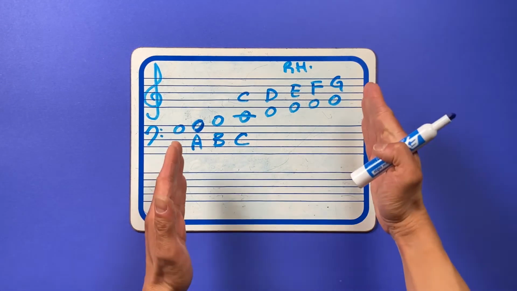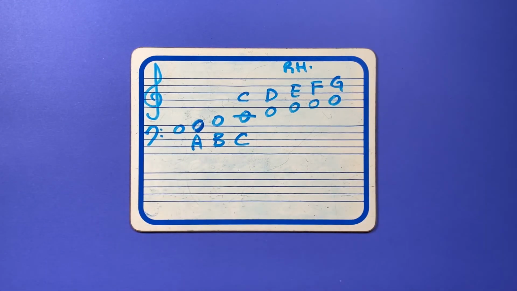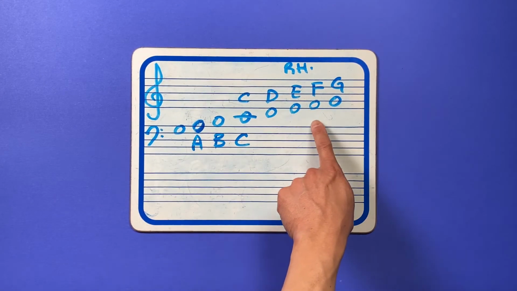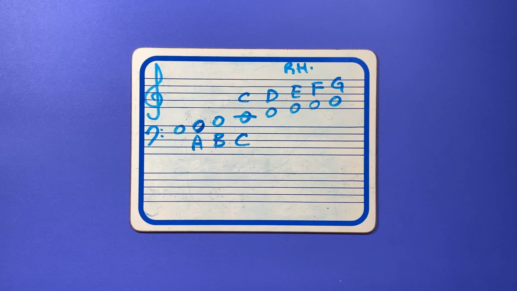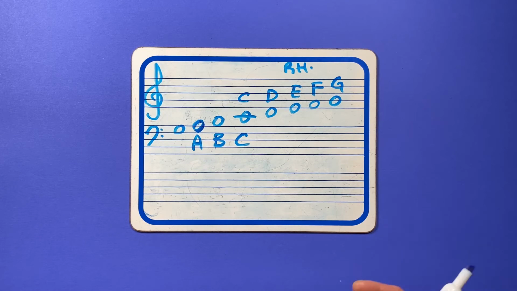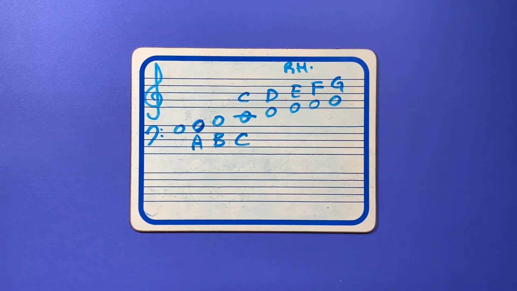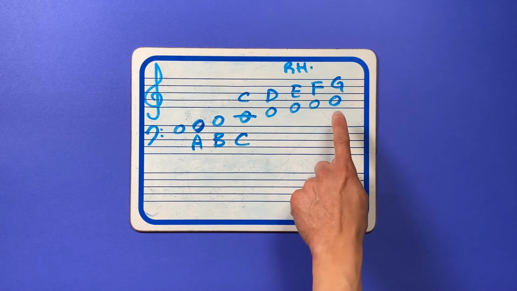Let's look at the letters of music. We've got A, B, C, D, E, F, G. So guess what, everybody? These are all the letters that you will need for music, that you only have for music. Which means after G there is no H. So no H, right? So what happens after G?